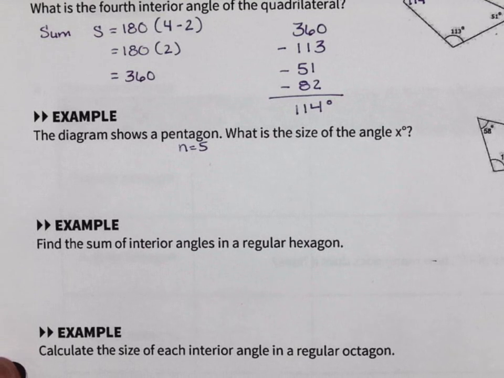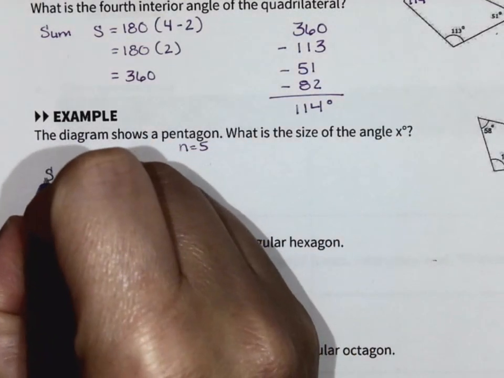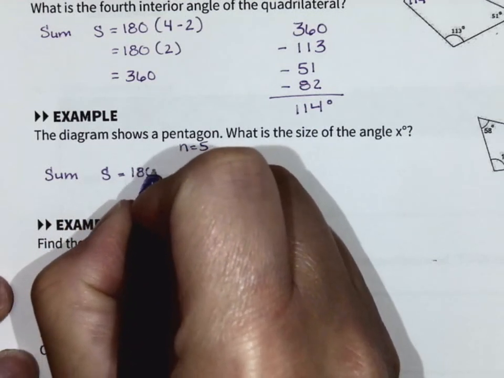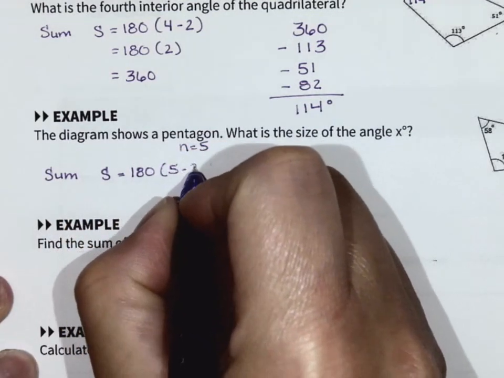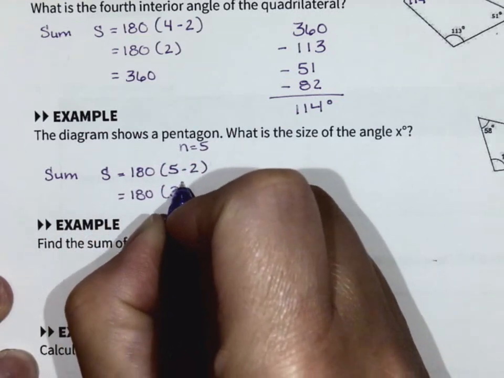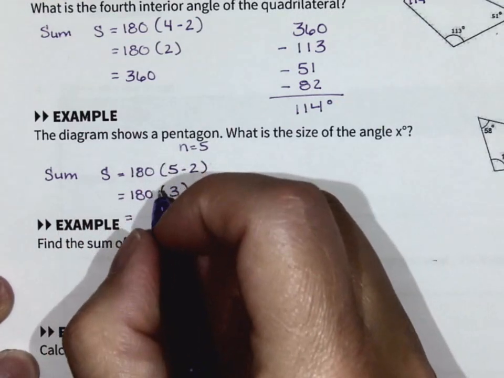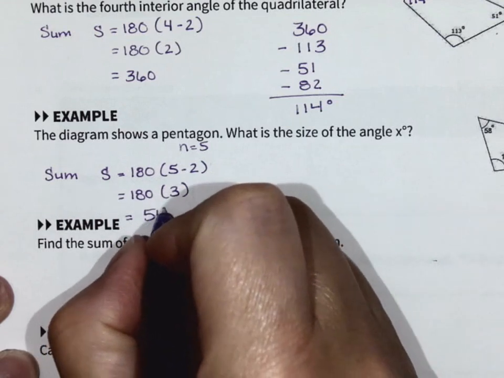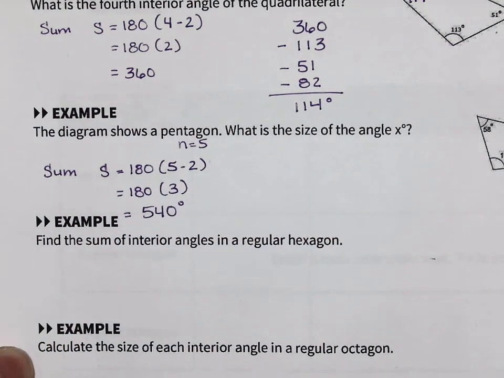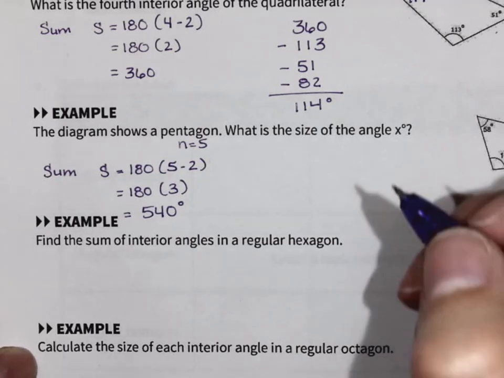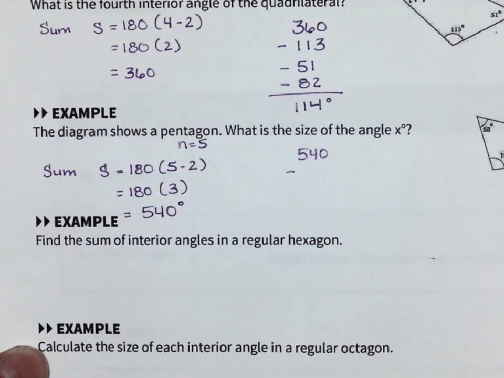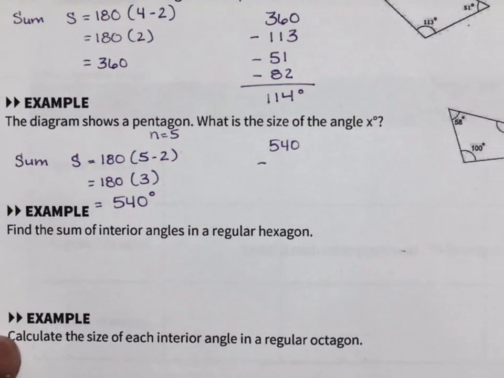All right, so first thing I'm going to do is the sum. So S equals 180 times 5 minus 2. So 180 times 3, and that gives us 540 degrees. Once we know the sum, then we can take away what we know. So we've got 540. This only works if we're missing one angle.